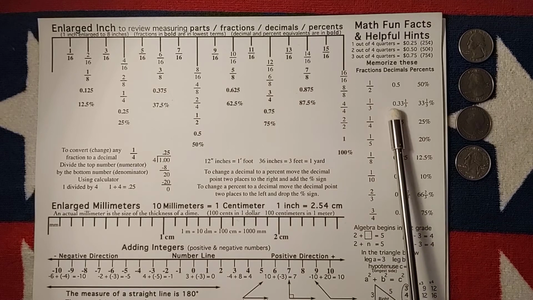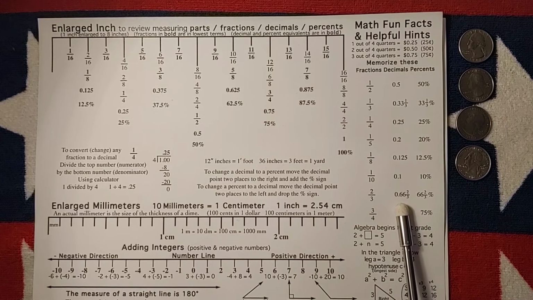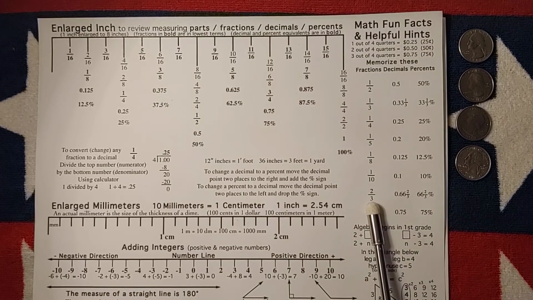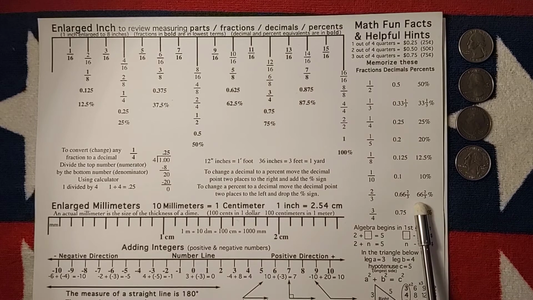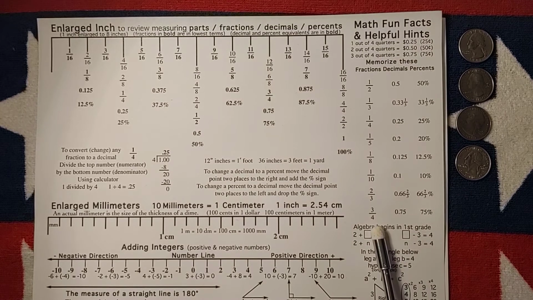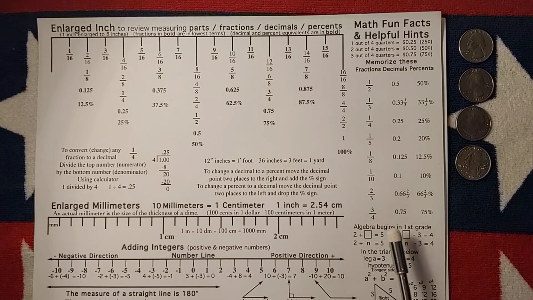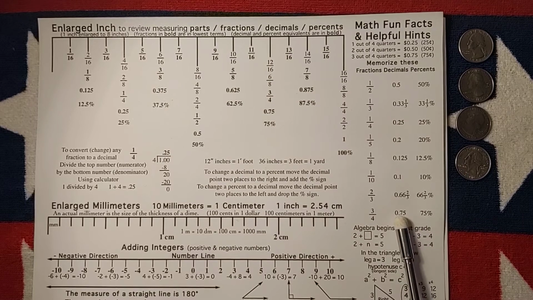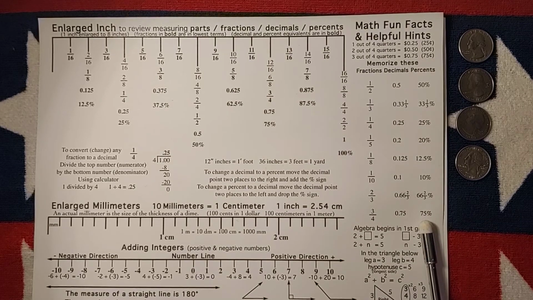2/3, like this 1/3, memorize it, is 0.66 and 2/3. See, 2/3, and 66 and 2/3%. 3/4, remember 3 quarters out of 4, 3 out of 4 quarters, you've got 75 cents, 0.75, 75%.